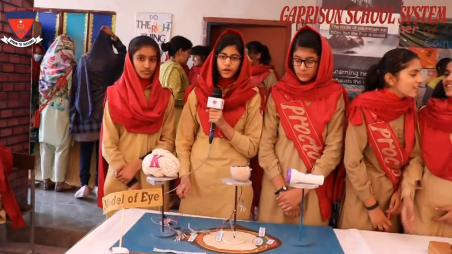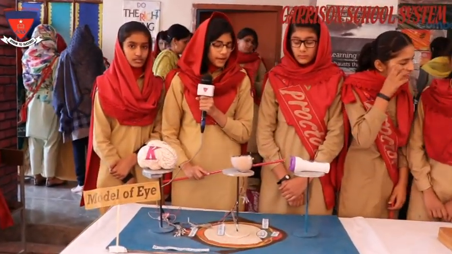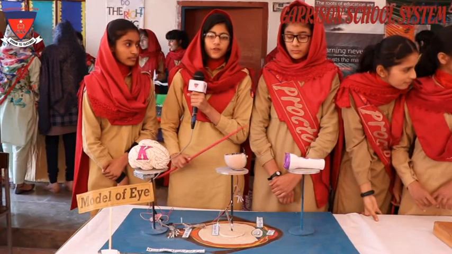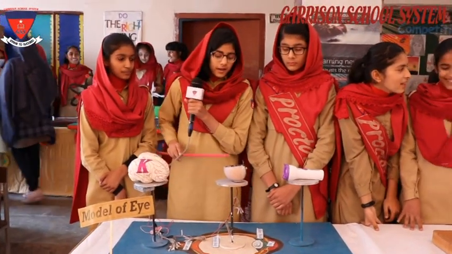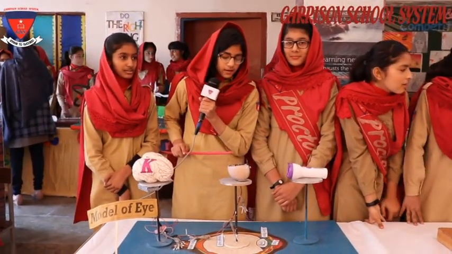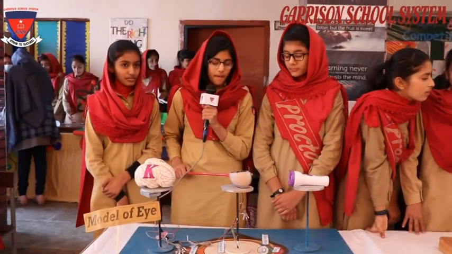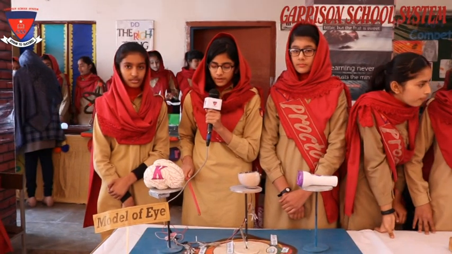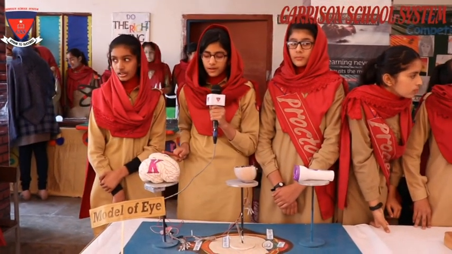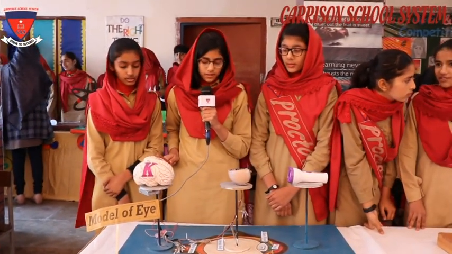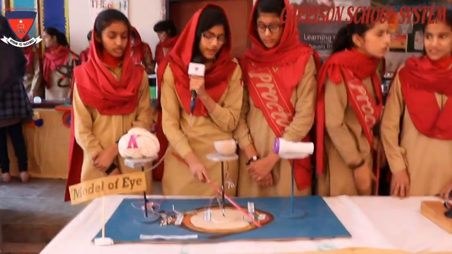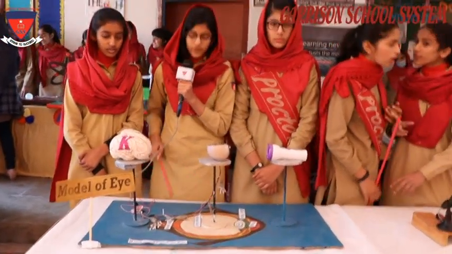This is the working model of the eye. When the light coming from an object falls on the lens of the eye, it forms an inverted image in the retina of the eye. This image will be an inverted image. But when the nerve impulse from the optic nerve reaches the forebrain, this image will be an erect image. There are 3 layers: cornea, sclera, retina. It has one nerve, the optic nerve.